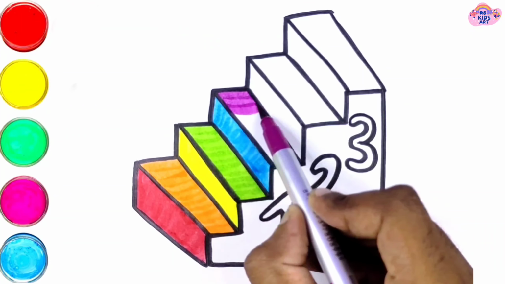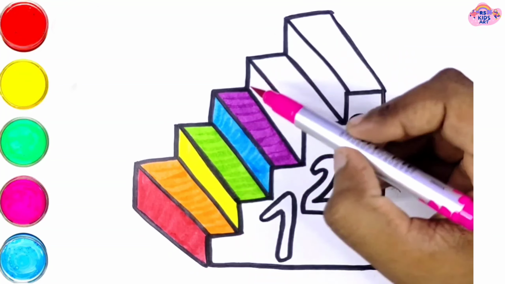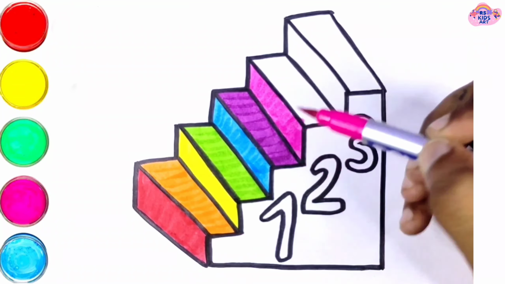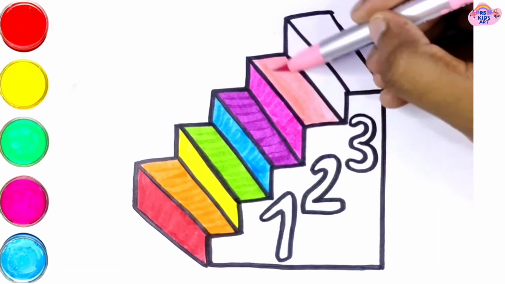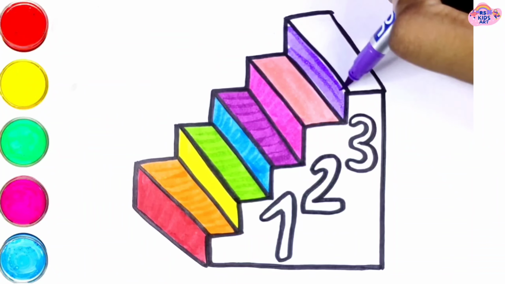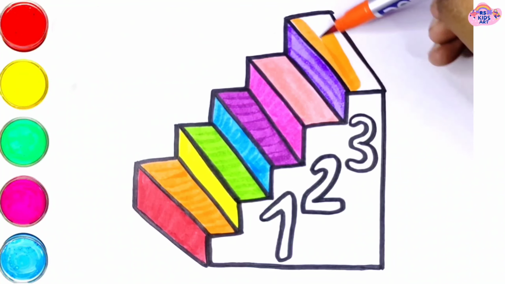Magenta color. A, B, C, D, E, F, G, H, I, J, K, L, M, N, O, P, Q, R, S, T, U, V, W, X, Y, and Z. Now I know my ABCs. Next time, won't you sing with me?